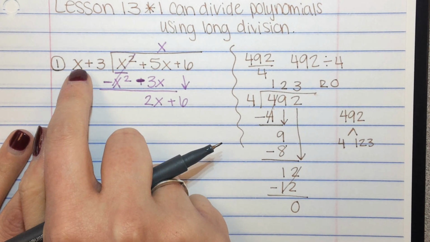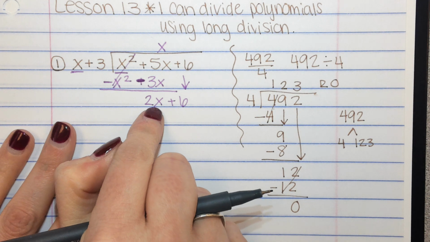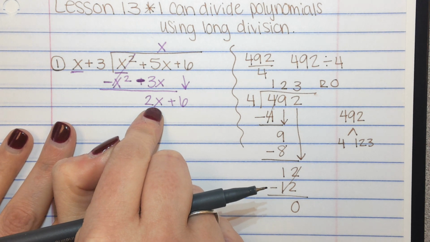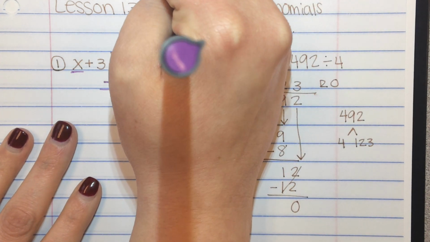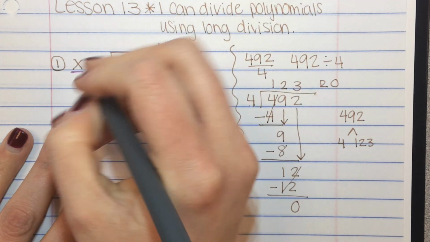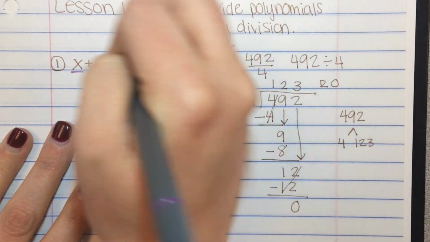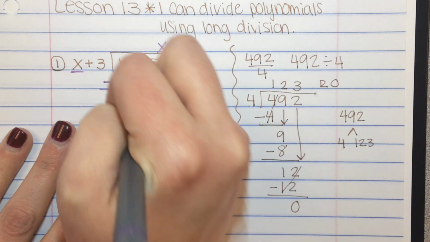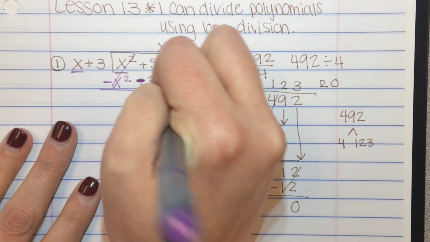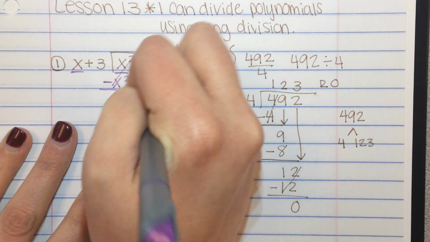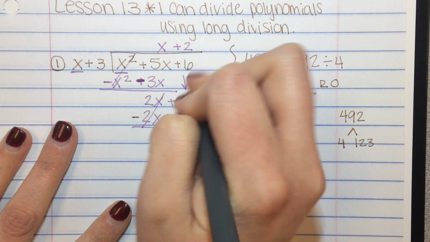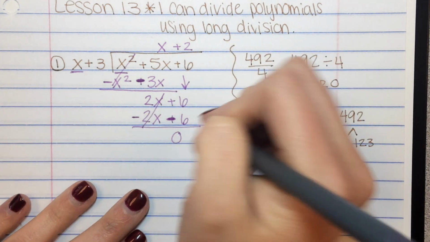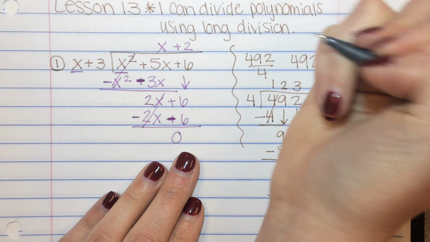Okay, now x times what will give me 2x? A positive 2. Okay, so 2 times x is 2x. 2 times 3 is 6. Change the signs. 2x minus 2x is 0. 6 minus 6 is 0. So we have a remainder of 0.